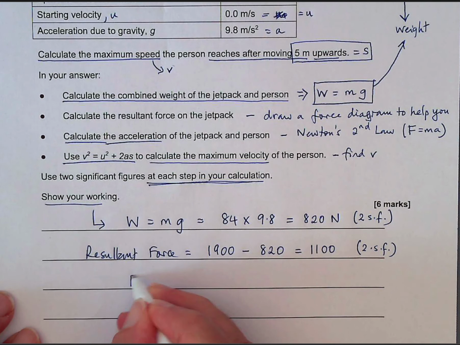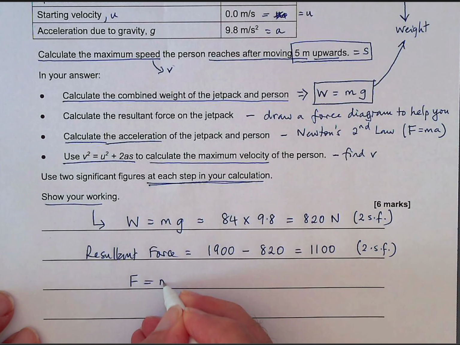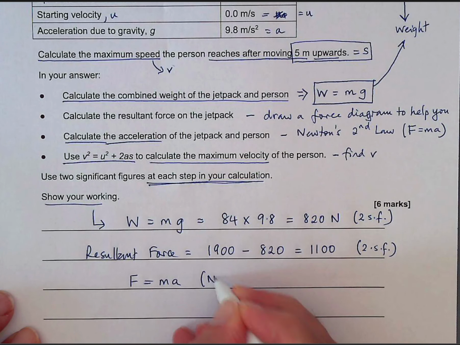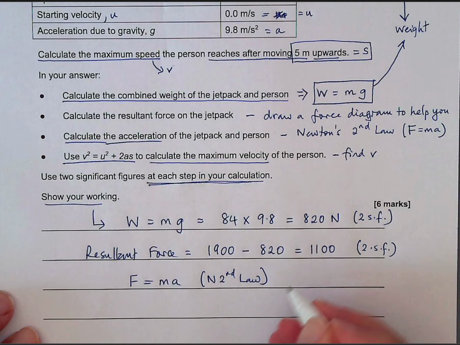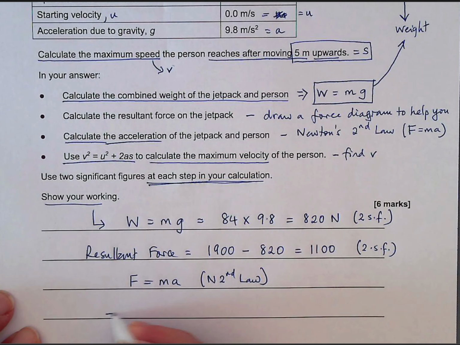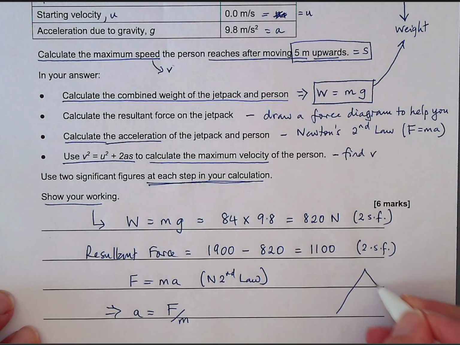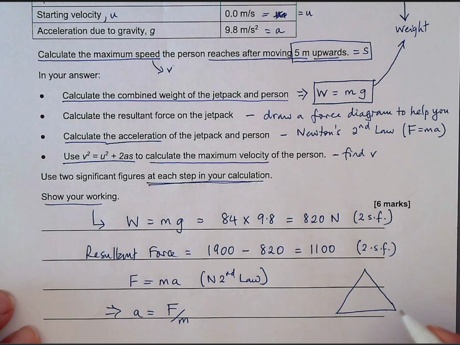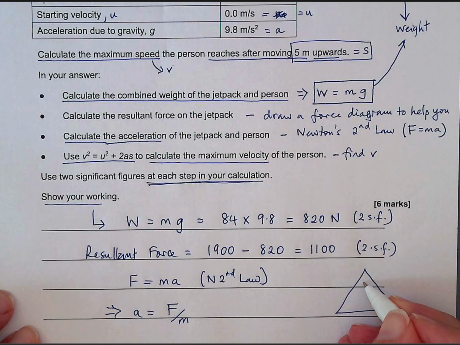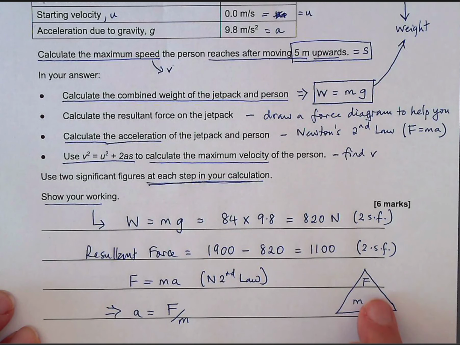You now need to know Newton's second law. We know F equals ma is Newton's second law. So now we want to work out acceleration. This follows that acceleration is equal to F over m. If you don't remember how to do that, make sure you remember your triangles. F would be at the top, m and a would be at the bottom. You put your hand on the a, it's F over m.